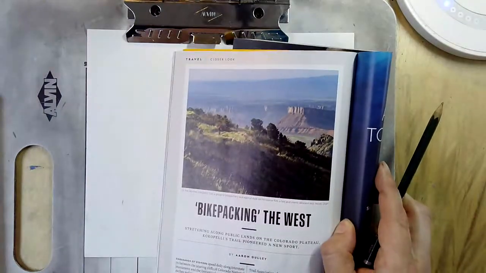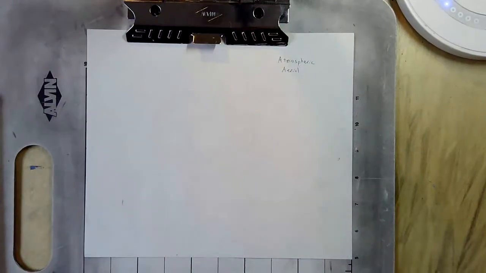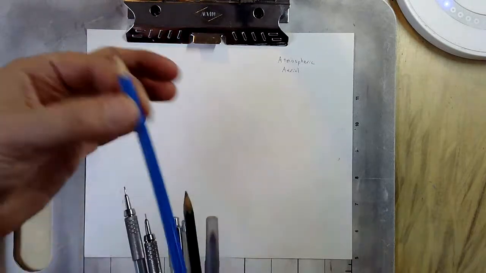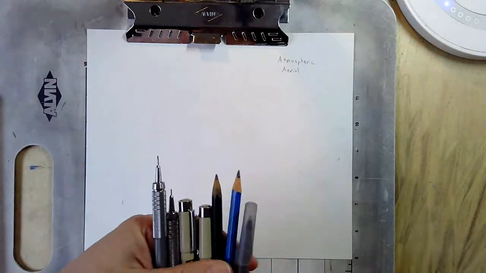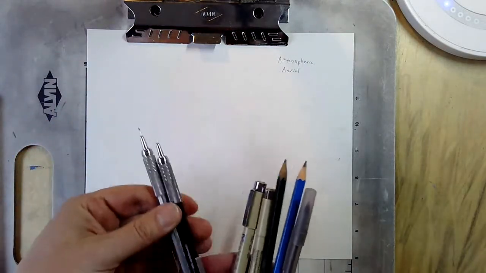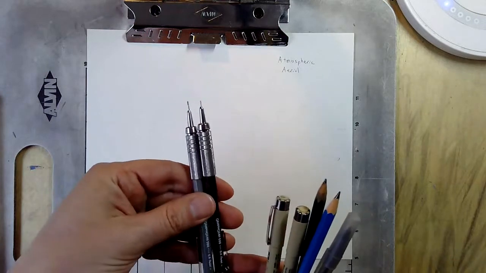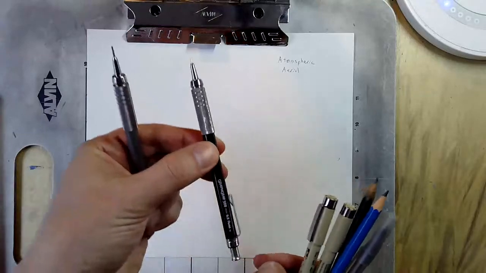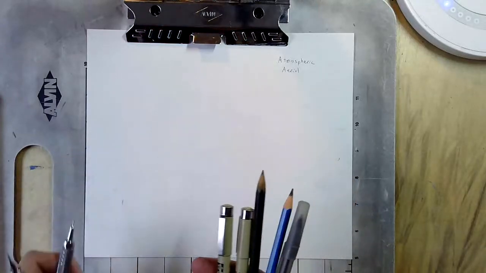So how are we going to incorporate this into our drawings to help communicate a sense of space? I've got a few different things for us to work with today. I have two mechanical pencils. This gray one is an HB. This black one is a 4B.